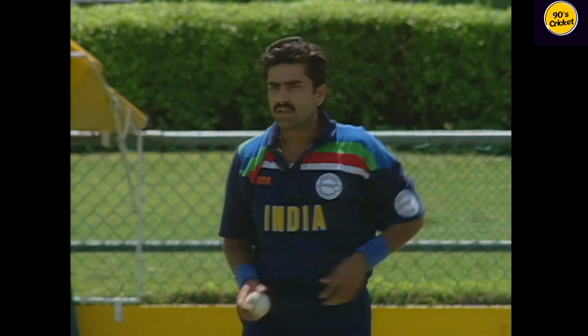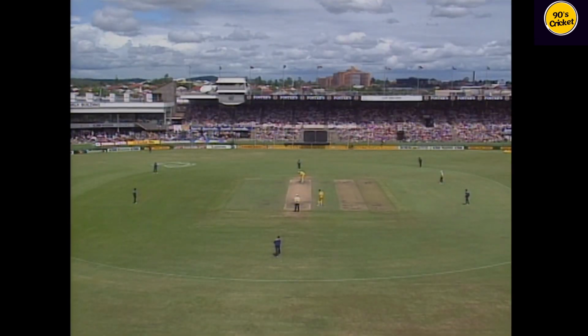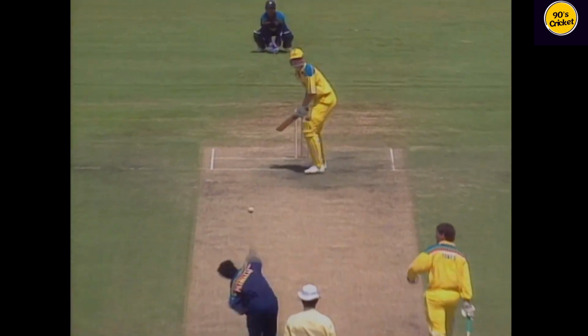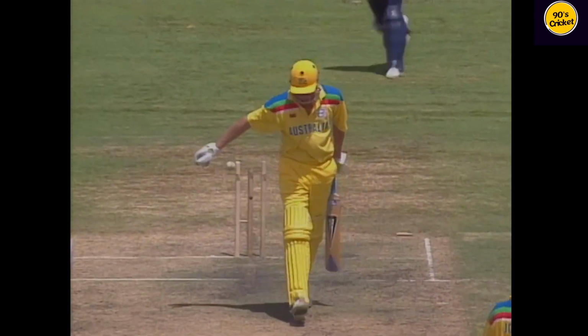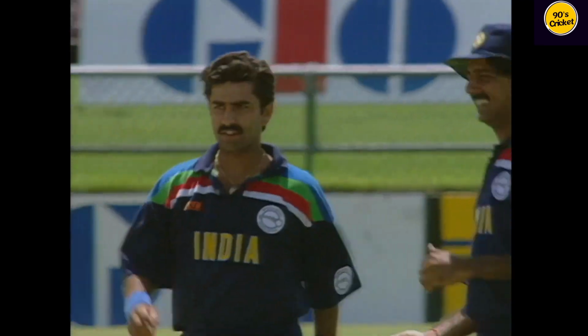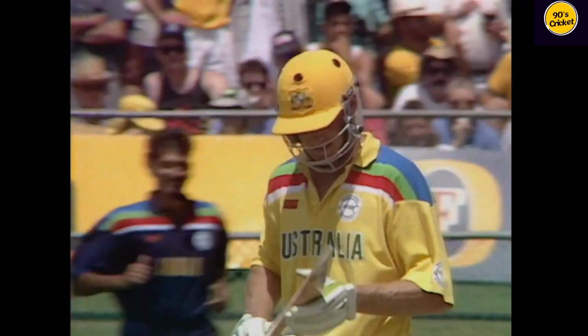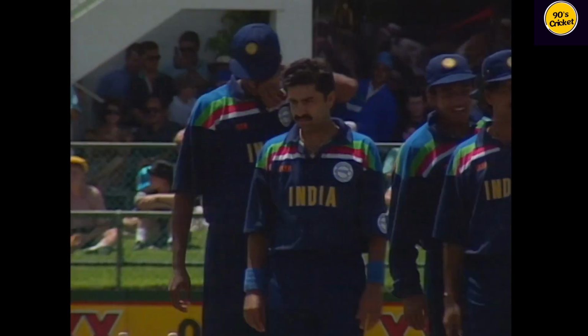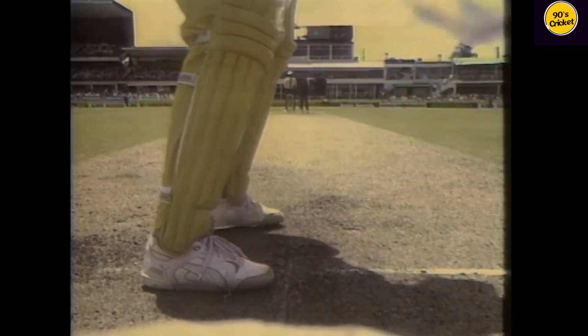And Prabhakar is coming back into the attack. He has 3 more overs, so presumably he'll bowl them out. Bowled in, dragged it on, just got the inside edge, hitting right across it. Tom Moody, and Prabhakar gets a wicket with the first ball of a new spell, and Australia have lost their 5th wicket.